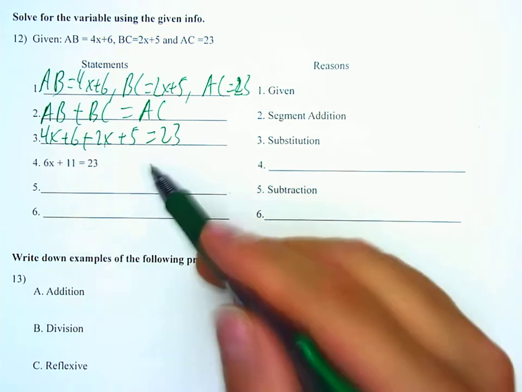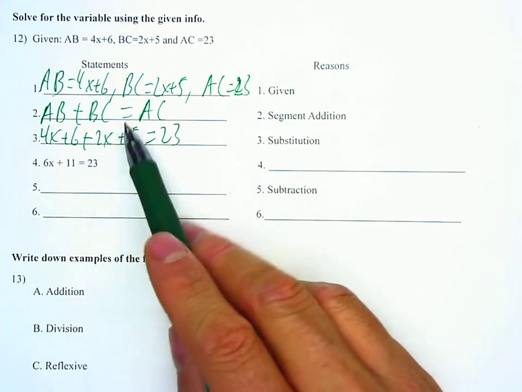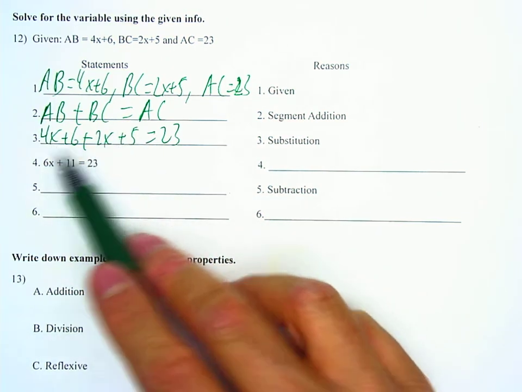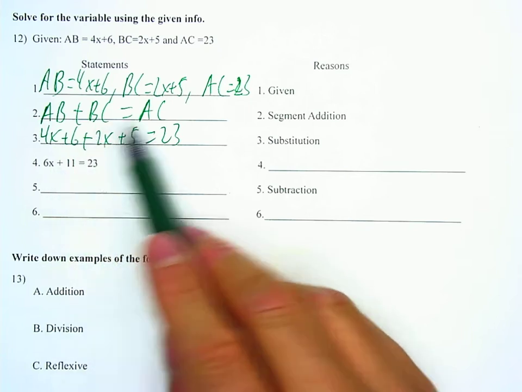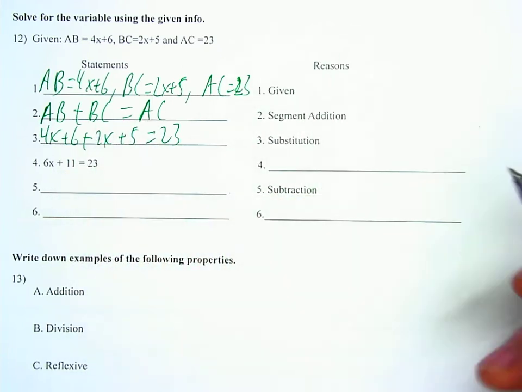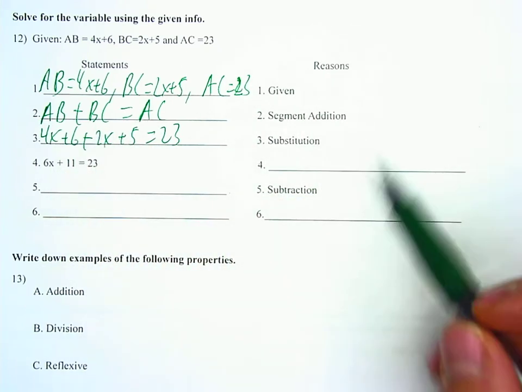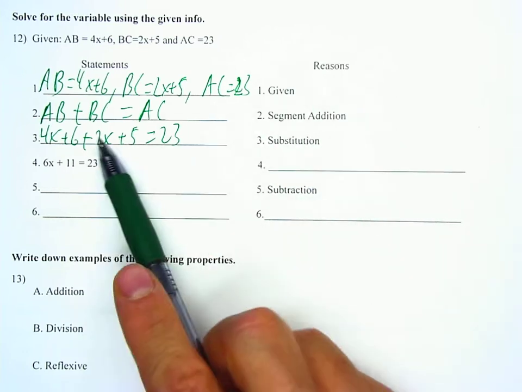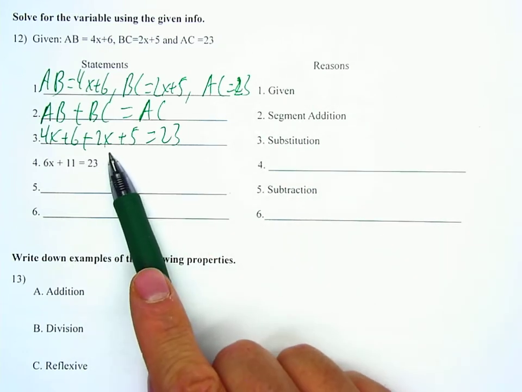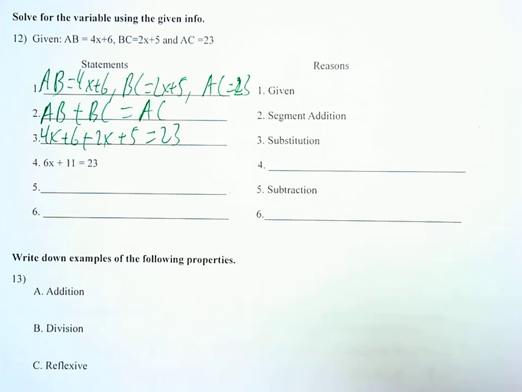Now, to move from step 3 to step 4, the proper thing to do is to make these two into a 6x and these two, 6 and 5, into 11. What did I do there? What do I call that? That's what I'm asking you for here on the right here. Give me a reason, give me what that's called. And what it's called is combining like terms.